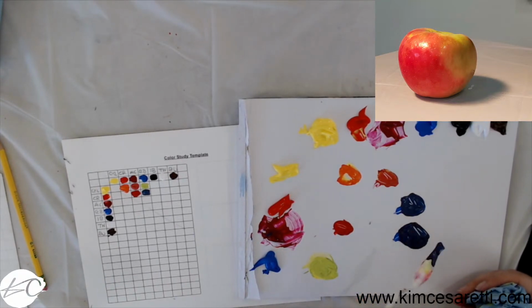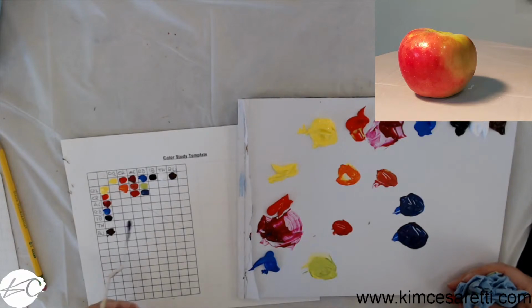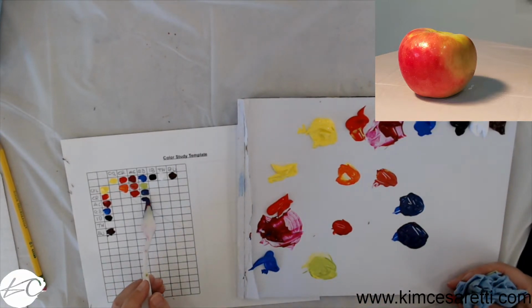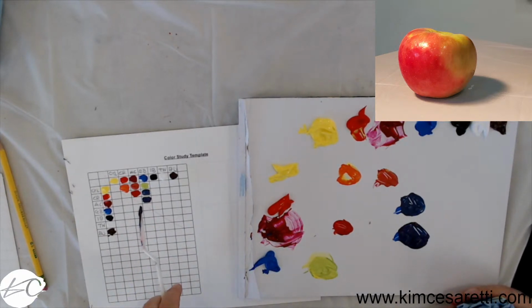That good? Yeah. So we're taking each color, like the cadmium yellow light, and mixing it with cadmium red and with the crimson. Is that what you're doing? Right, yeah.